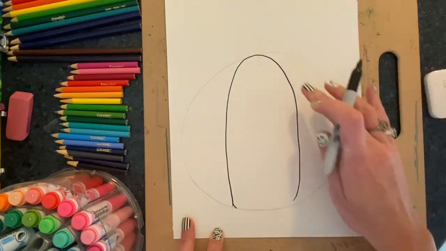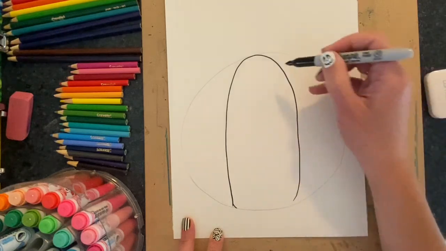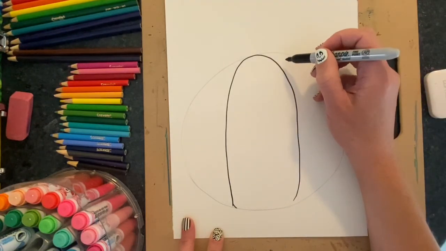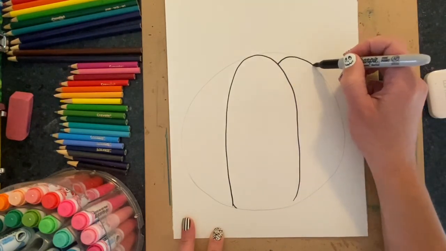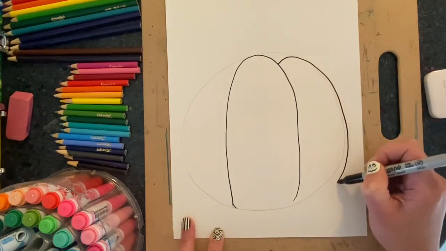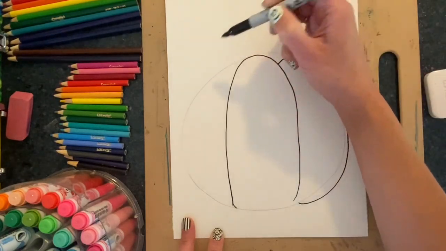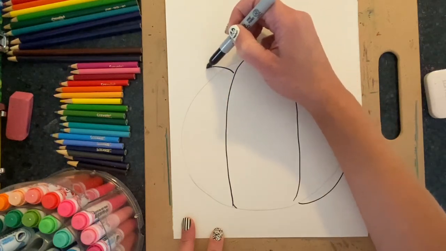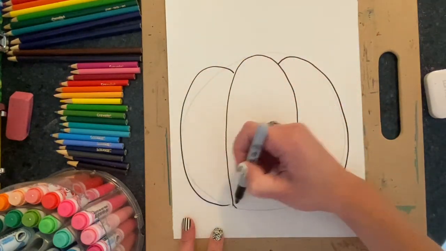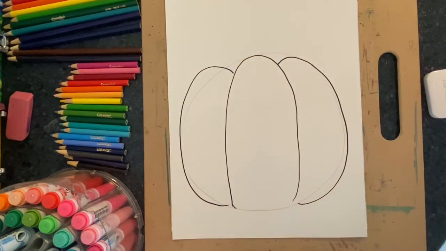And then we're going to draw another half of an oval. It's going to just touch on the outside of our circle. And another half oval on this side. There we go. We have kind of a pumpkin shape.